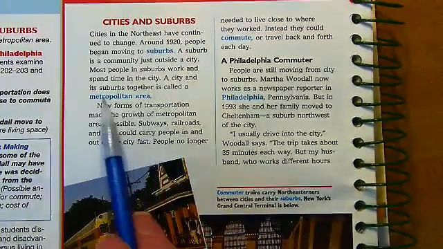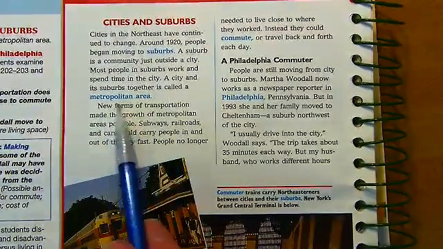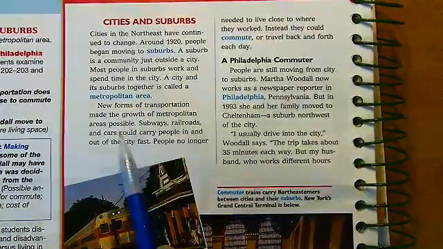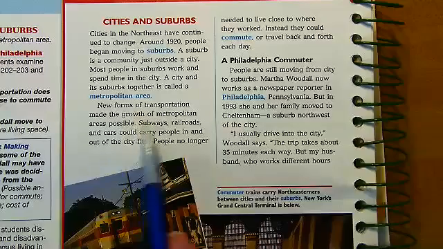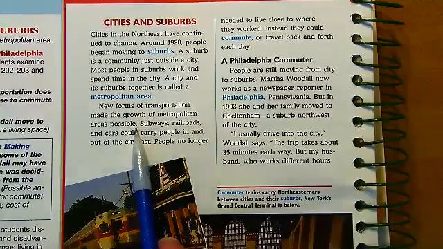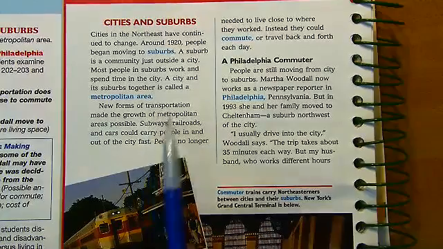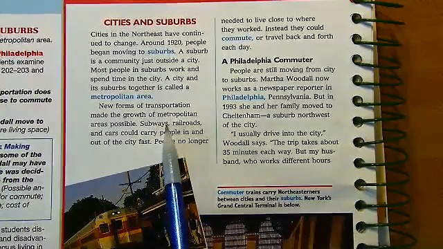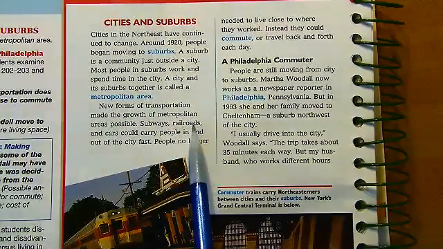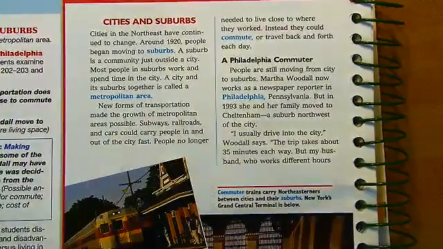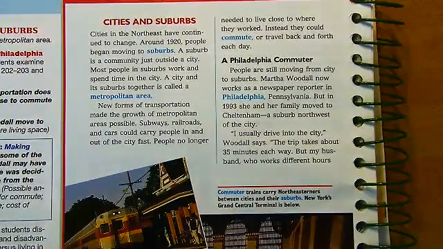Sometimes you'll hear them say metro, okay? But a metropolitan area, so that's a city and a suburb together. New forms of transportation made the growth of metropolitan areas possible. So the metropolitan areas grew because of new transportation. Subways, have you ever ridden on one? Railroads, have you ever ridden on one of those? And cars could carry people in and out of the city fast. People no longer needed to live close to where they worked.